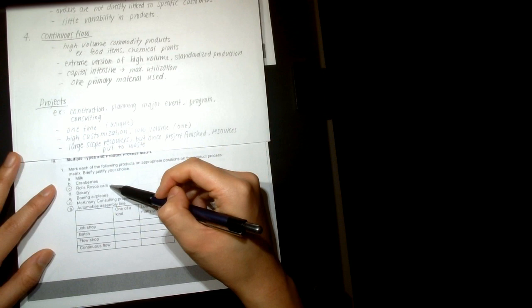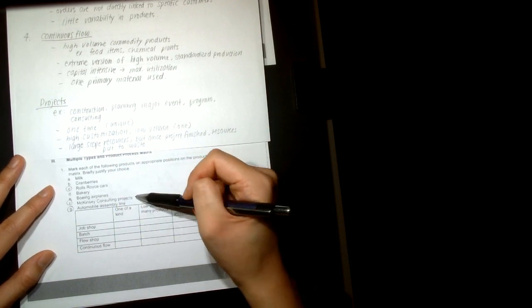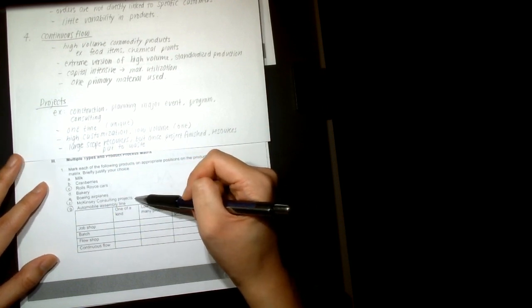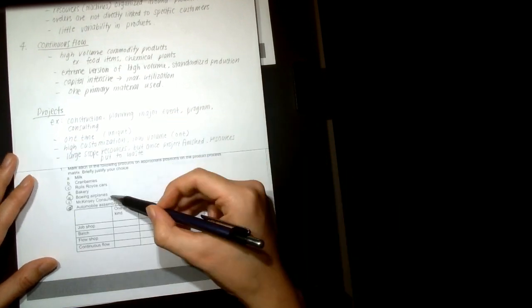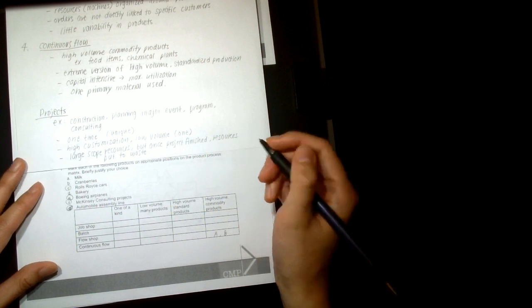One-time unique items. Since there are not a lot of Rolls-Royce luxury cars, or McKinsey consulting projects, which are tailored towards probably one company, one person. Sorry, not automobile assembly line. And as well as Boeing airplanes, it's just producing like 1, 2, 3 per year. So these would all go under job shop as one of a kind. So C, E, and F.